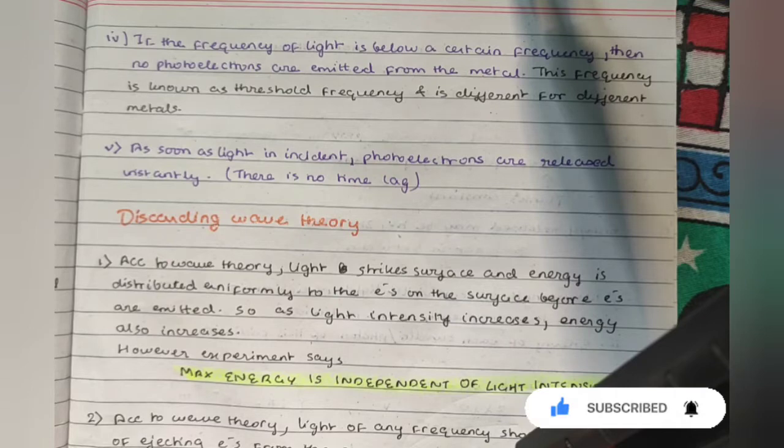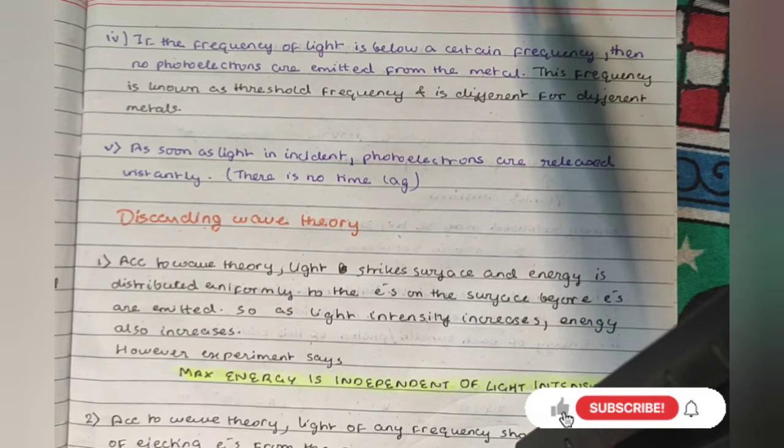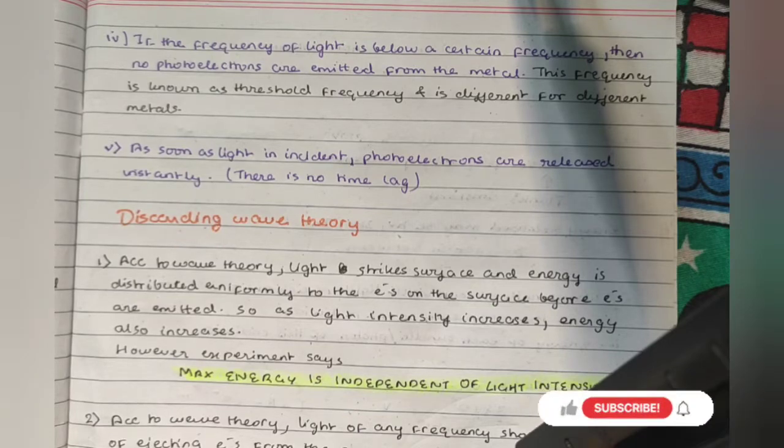This frequency is known as the threshold frequency and is different for different metals. We saw in the maximum kinetic energy versus frequency curve that the point where the maximum kinetic energy is 0 is known as the threshold frequency.